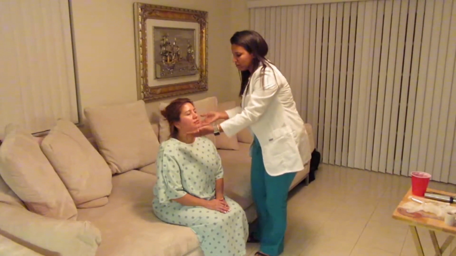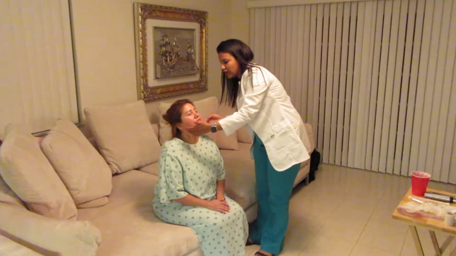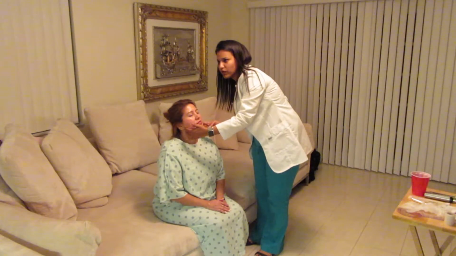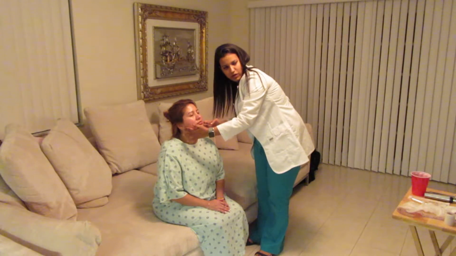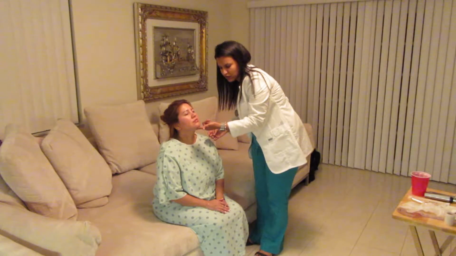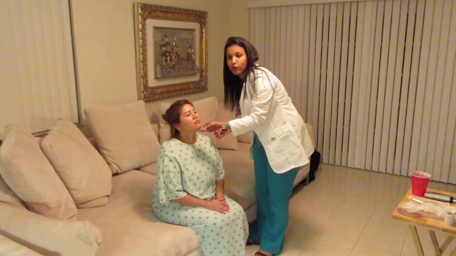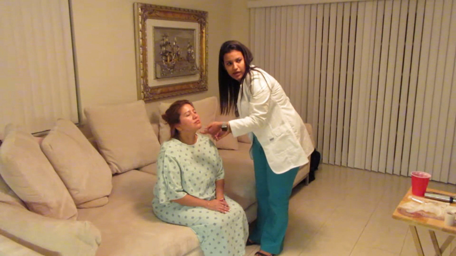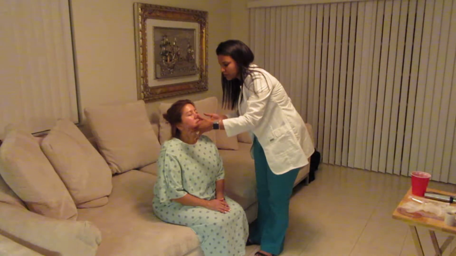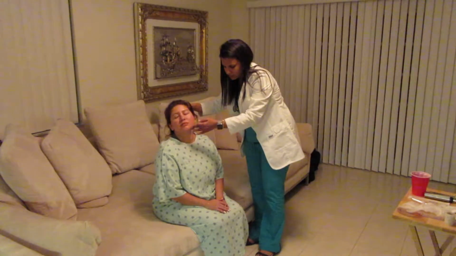Okay, after I'm done with the part of the face, I'm going to go ahead and assess the retropharyngeal, which is at the mandible and the mandible joint. I don't see any swelling. Okay, I'm also assessing the submental below the chin. No swelling. This lymph node I assess with one hand because it's only one lymph node.